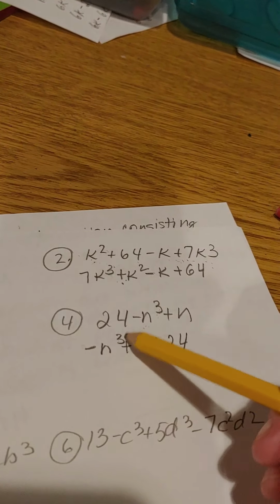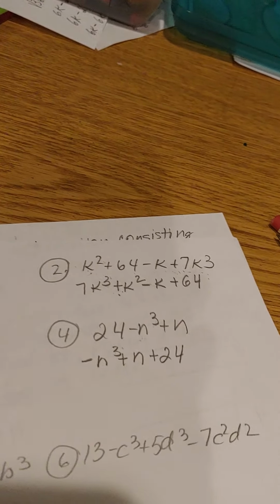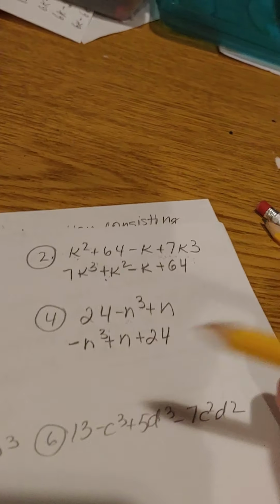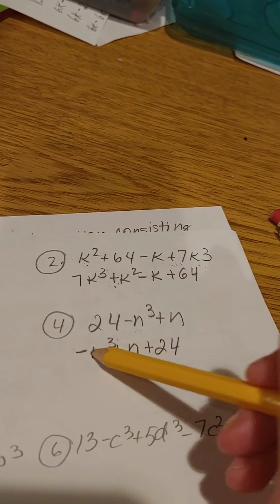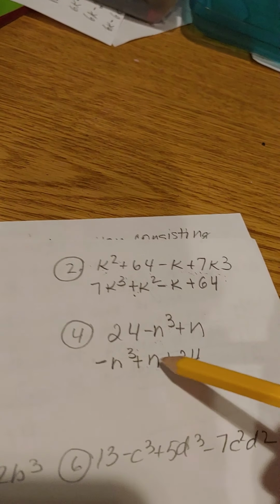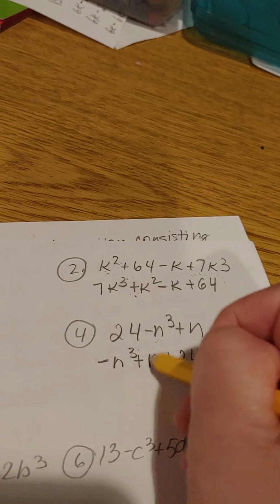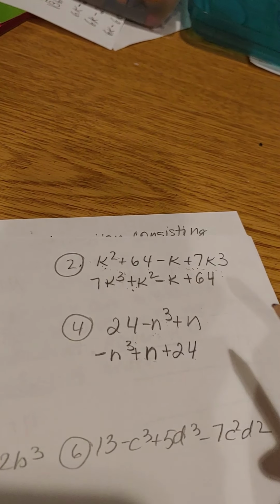So what we have, n to the third power, then there is nothing with n to the second power. So we're not going to make anything up. So the next term would be n to the first power. We don't put 1 because that's what it is, and we don't write that down. So plus 24. 24 was positive.